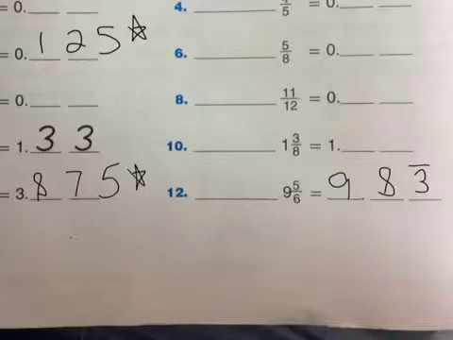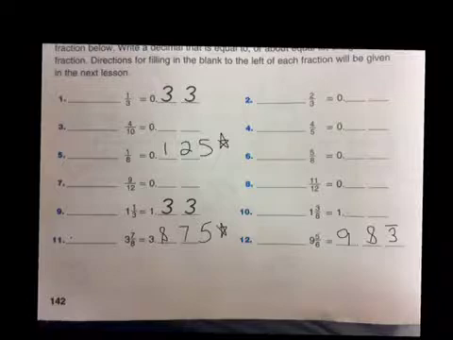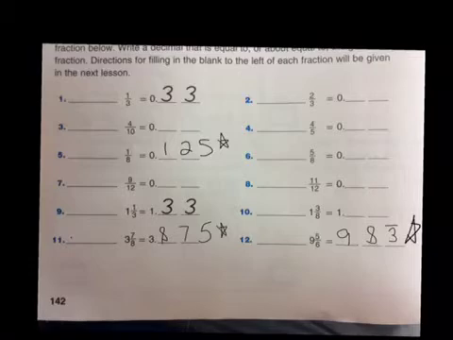Oh, what happened there? Let's see. As you see what it says here, directions for filling in the blank to the left of each fraction will be given in the next lesson. We will figure out what we need to do on the left side in the next lesson. I'm assuming it's probably going to be the improper fraction and the mixed number and then the decimal, or simply the percent as well. We'll be ready for that when it comes. And don't forget to star this one as well as your third key answer.